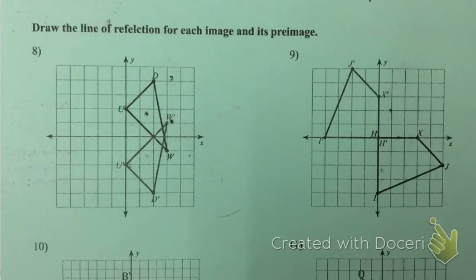On this next problem set, it says draw the line of reflection for each image and its pre-image. So it's already given us the original and the after. It's given us the before and the after. It's already done the reflection for us. So all we're trying to do is find where the line of reflection is. Here's how you can find it pretty easily.